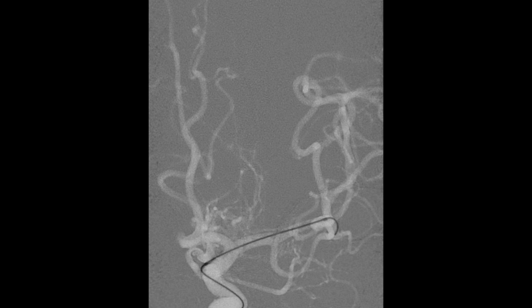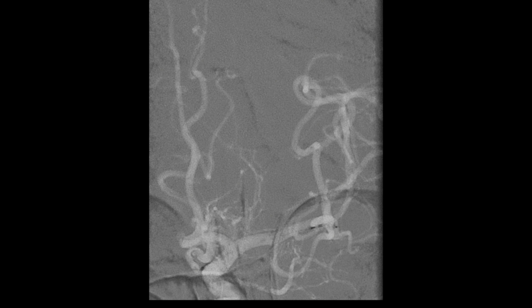Occasionally, if the device folds too much during the procedure, it might not fully open even after we rotate it back. In this 90-degree MCA aneurysm, as we advance, observe how the proximal segment collapses while the distal end fully expands.